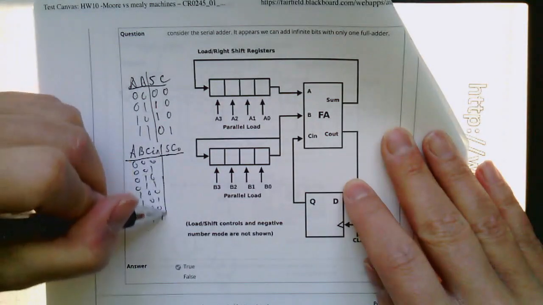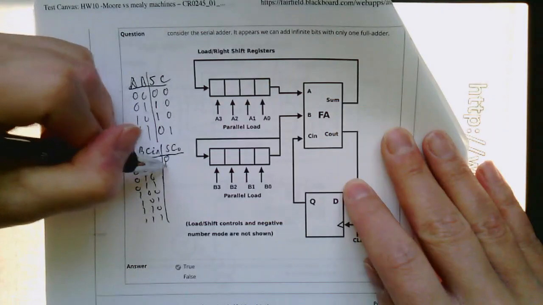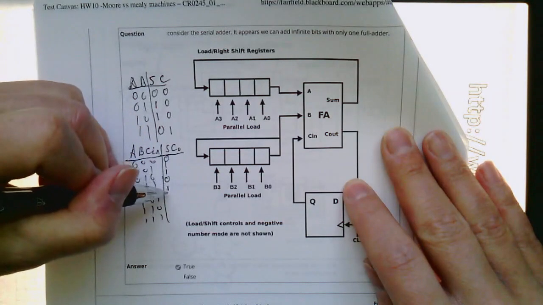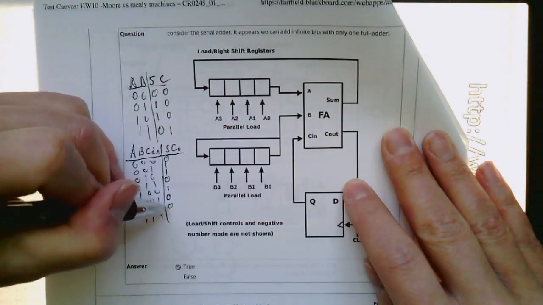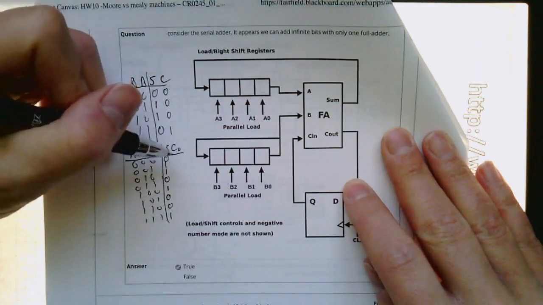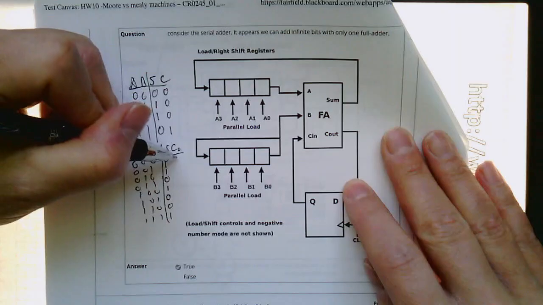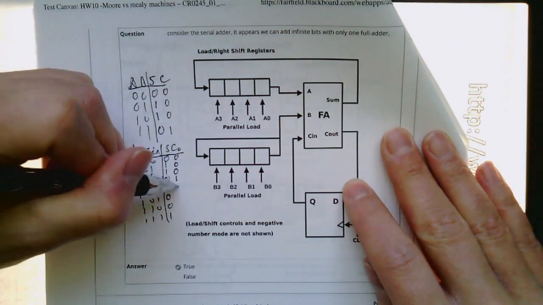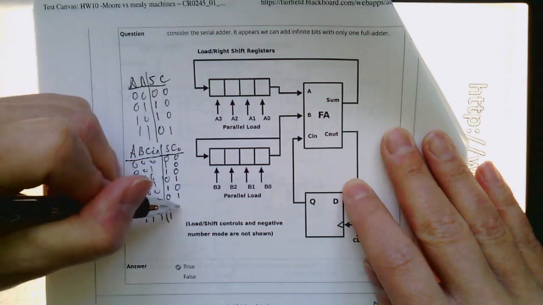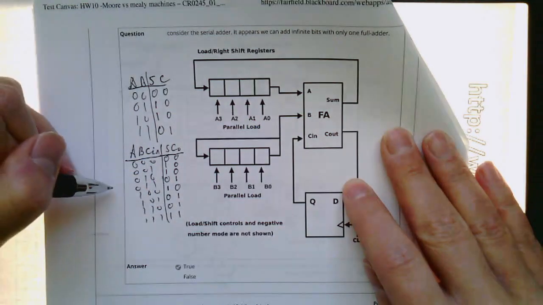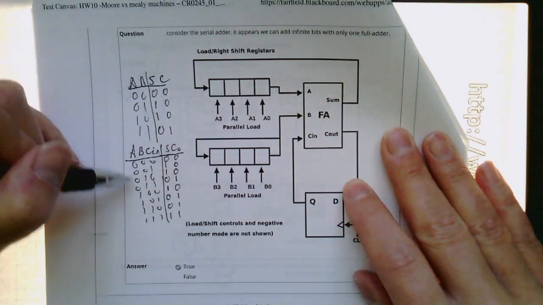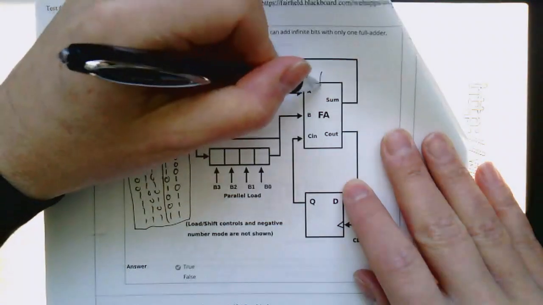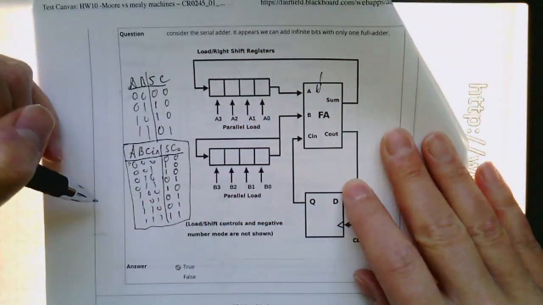And now you can see how the sum is going to be 0, 1, 1, 0, 1, 0, 0, 1. And the carry out, there's going to be a carry out only when you have it here, and here, and here, and here. So now you have to create the combinational logic in this full adder, which implements that truth table.